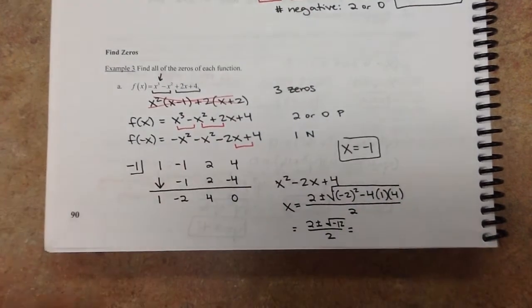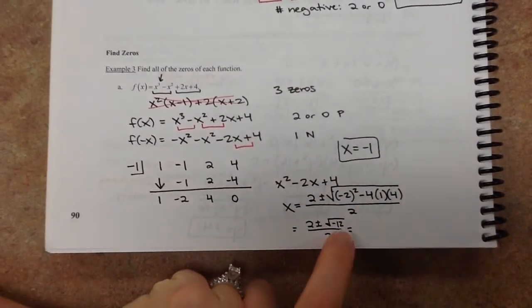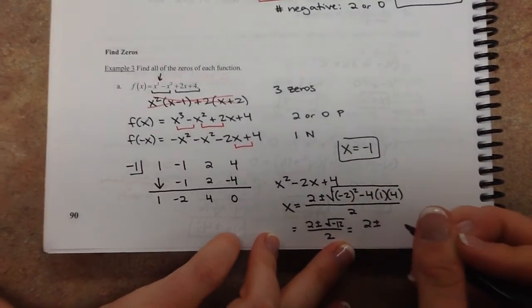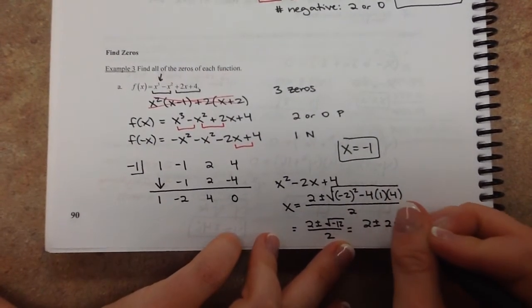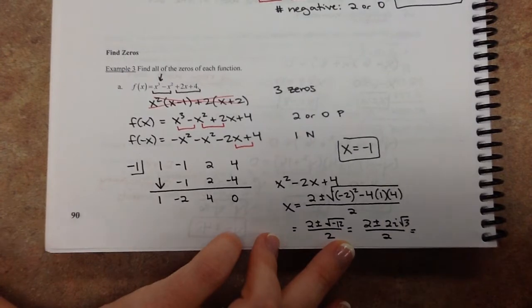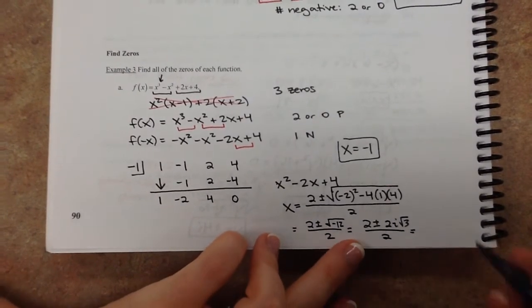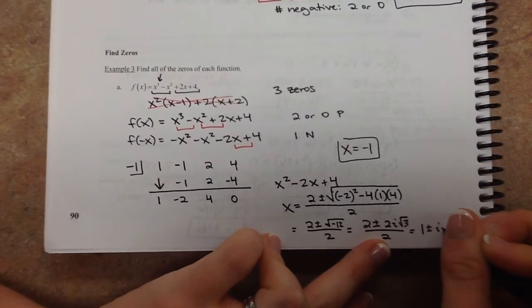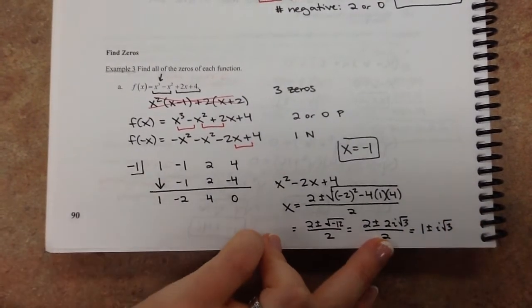Okay, and I can clean this up a little bit. Square root of negative 12, I can bring out a 4. So I've got 2 plus or minus, and then when I bring out a 4, I've got a 2 left over, and then I still have a 3 underneath the square root. All right, and then all over 2, so I can factor everything down and reduce by 2. So I divide everything by 2, and I've got 1 plus or minus, and then I root 3. All right, so those would be your two answers.